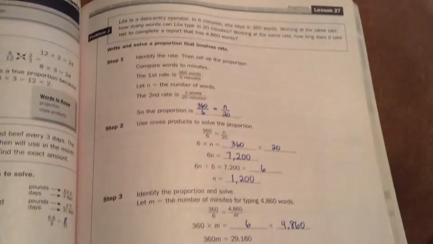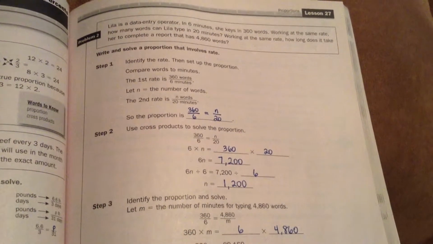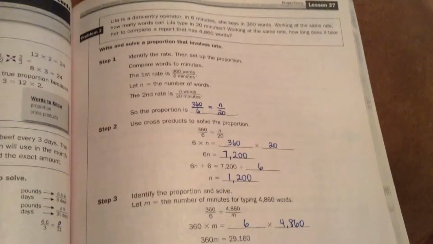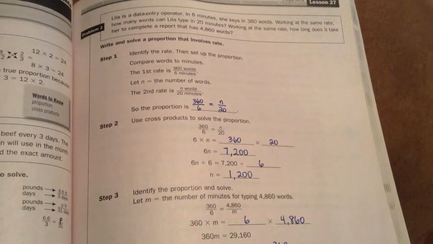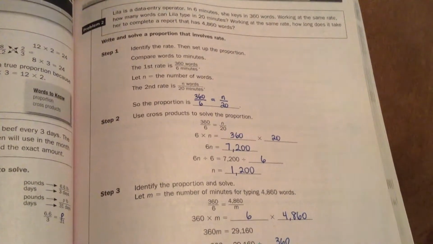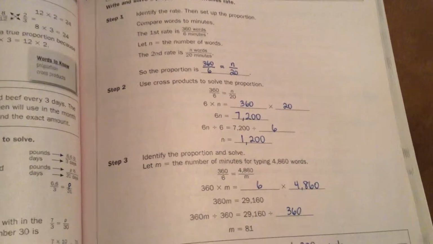The next example says, Lila is a data entry operator. In 6 minutes, she keys in 360 words. Working at the same rate, how many words can Lila type in 20 minutes? Working at the same rate, how long does it take her to complete a report that has 4,860 words? So we identify the rate, then we set up the proportion.